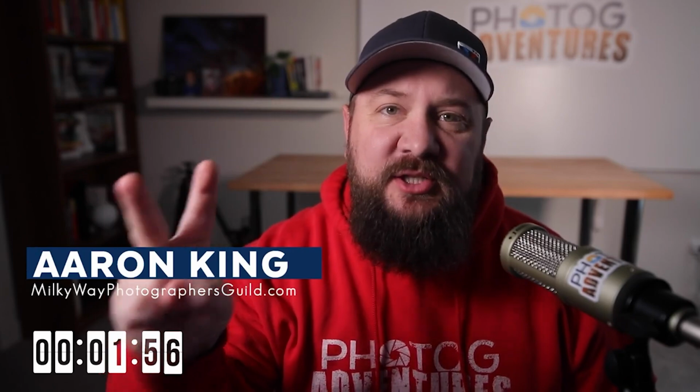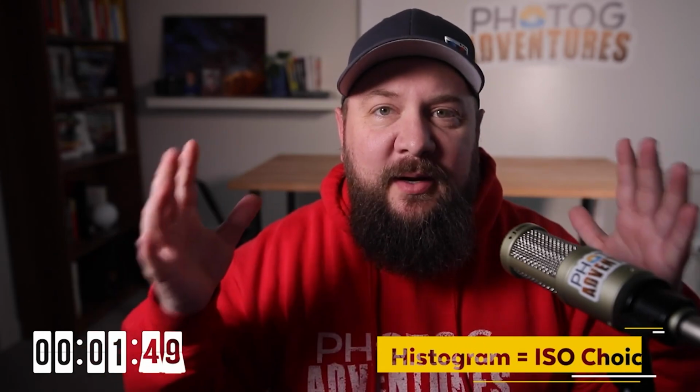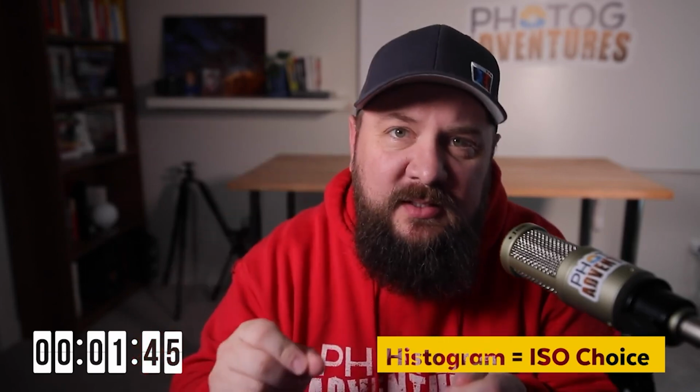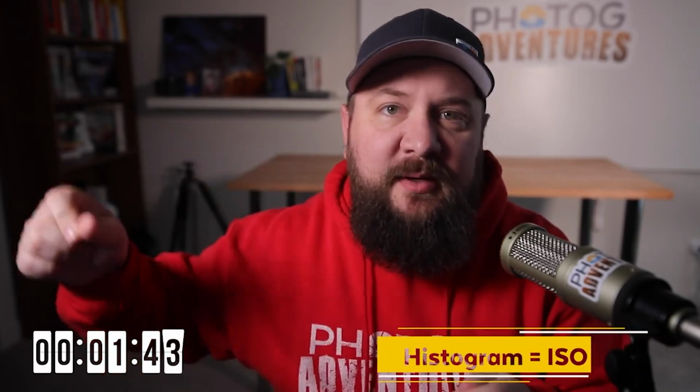You decided what lens to use. You decided how much shutter you could handle. But now, guess what? ISO gets decided for you. It's by your histogram. So you just need to add a little ISO until you get the proper histogram.